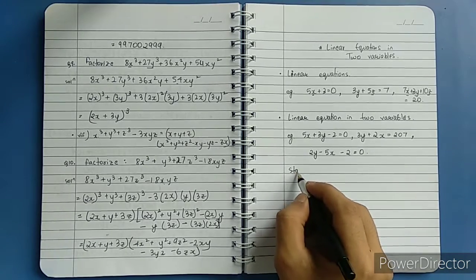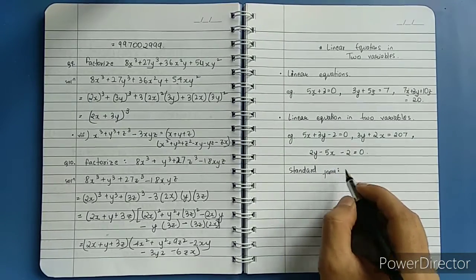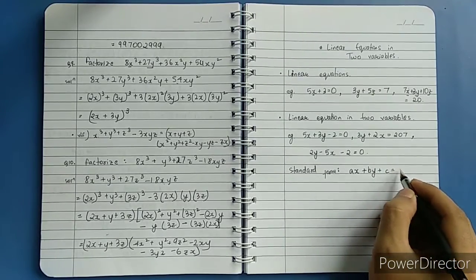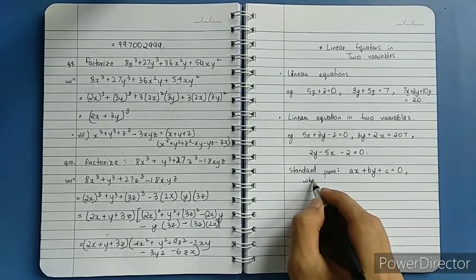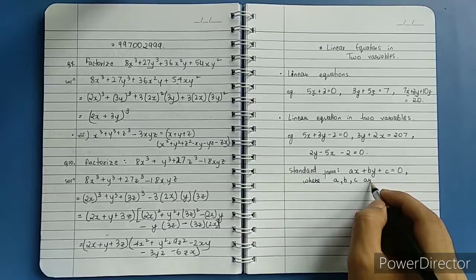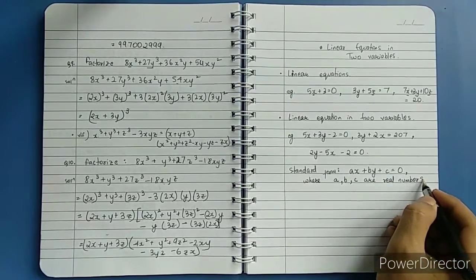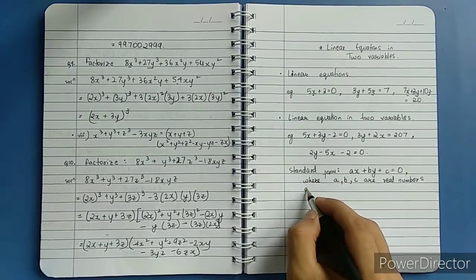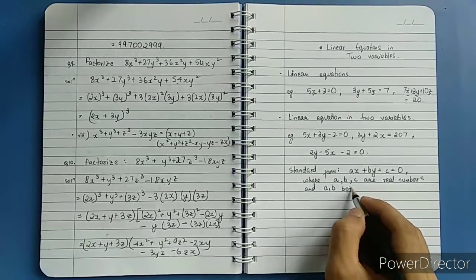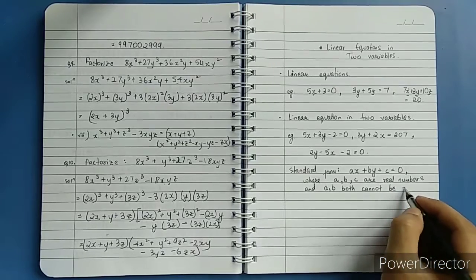So the standard form for this one is ax plus by plus c equals 0, where a, b, c are real numbers and a, b both cannot be 0.